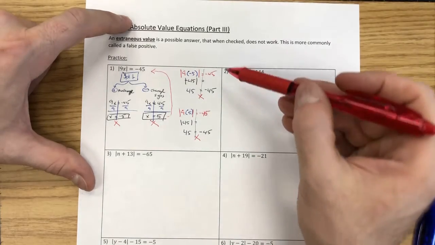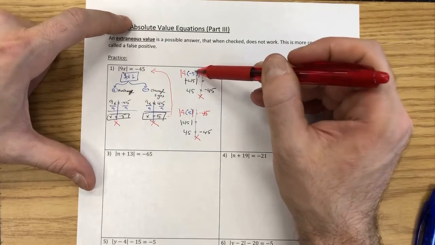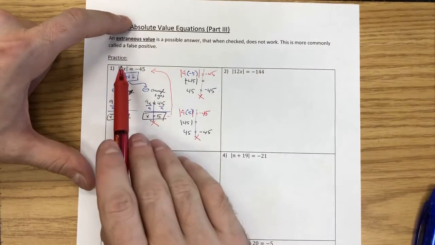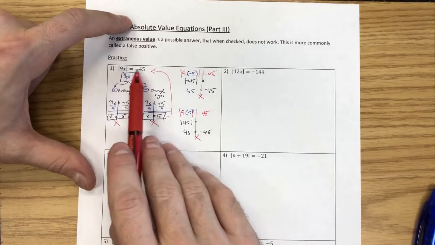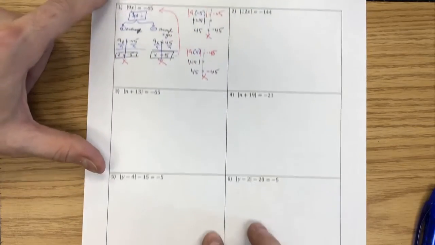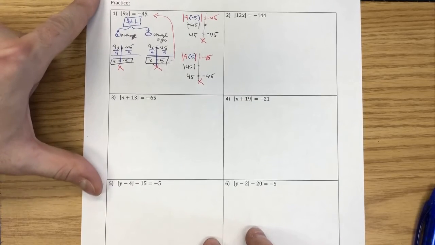So this is what happens when we check our work. I try and plug it in, and I get something that's not true. And we could have noticed if at the very beginning we noticed that absolute value is equal to a negative number. So let's go ahead and try the next one.